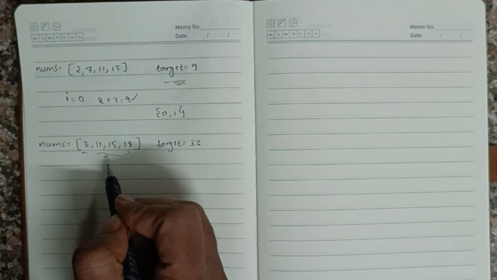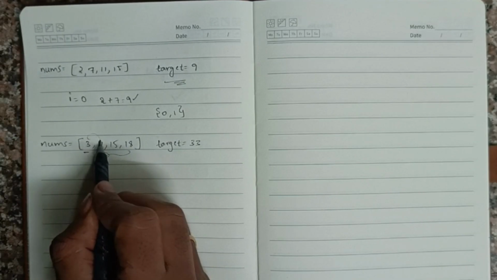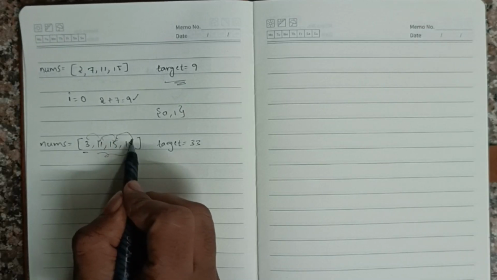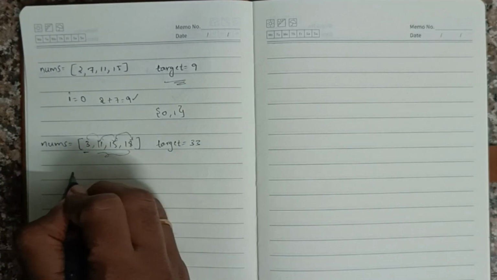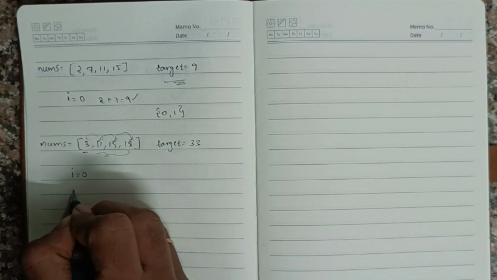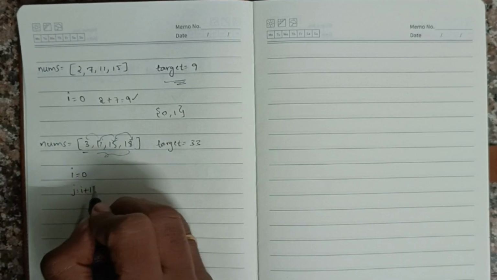If we haven't got the target sum, we increase the iteration value and go to the next element, until we reach the last element. First we start with i equals 0, and j equals i plus 1, the next element after the ith element.